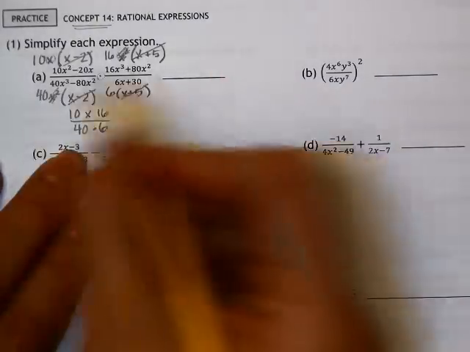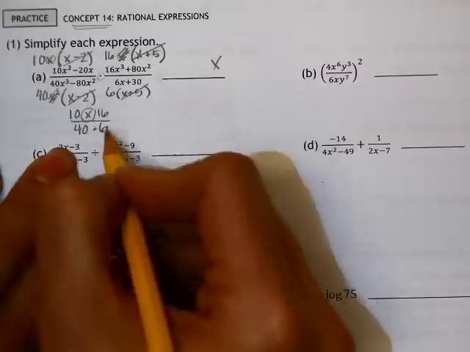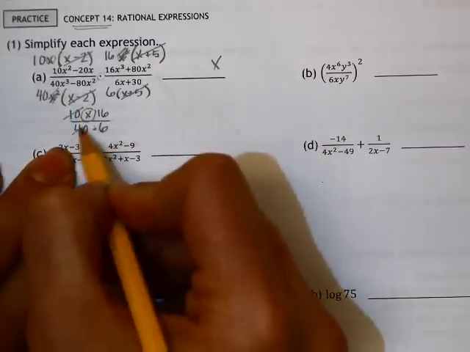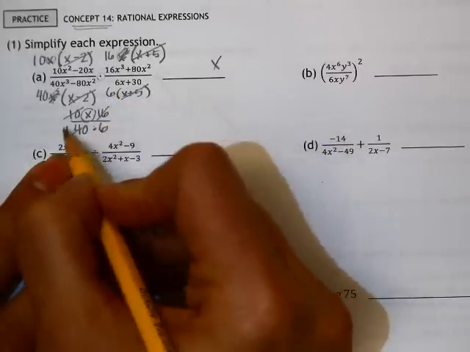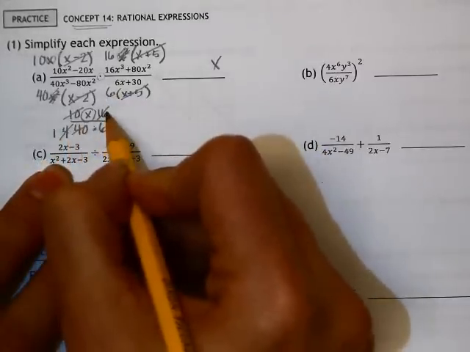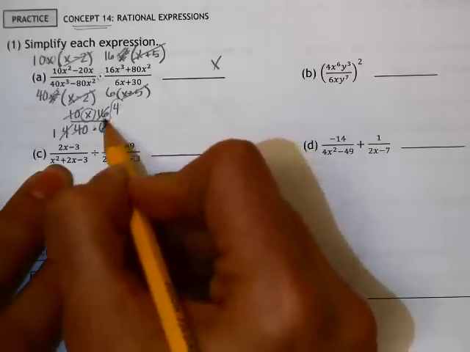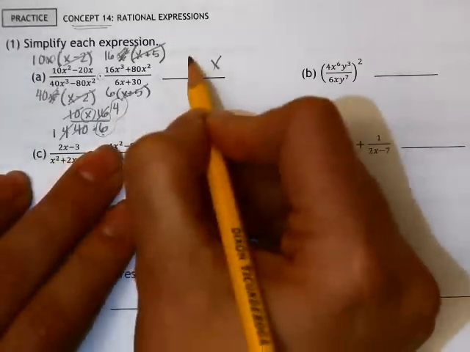Cool. All right, so carrying on. So now I have this x that's hanging out of here, but I have all these numbers here. So I'm going to divide the 10 and the 40, which is going to leave me with a 4. I'm going to divide my 16 and my 4. That is going to become a 1. And I divide the 16 by 4, which will be 4. So now I have 4 over 6. And I'm going to reduce that to 2 over 3.